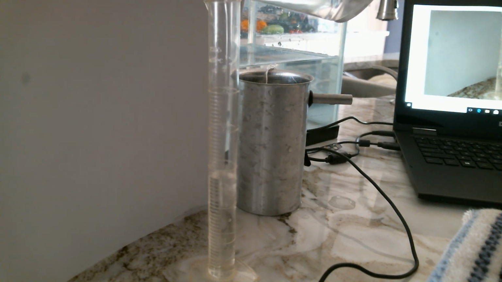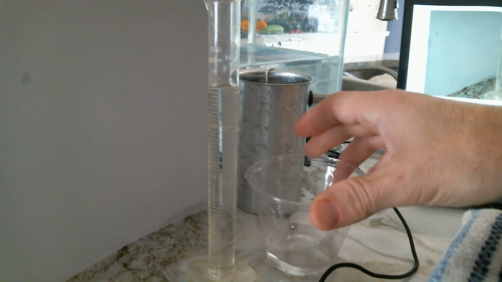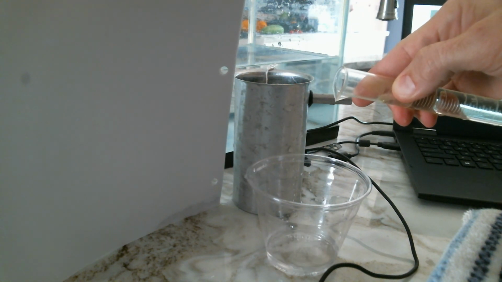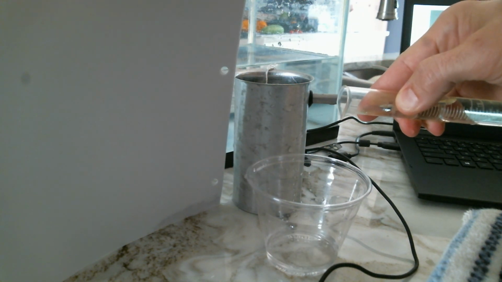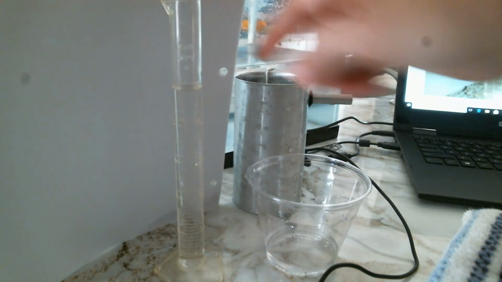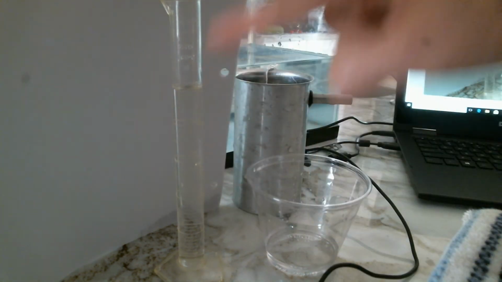I'm going to have to do it probably in 2 steps because that right there is, let me pour a little bit of it back. All right. That right there is the maximus capacitus of this particular graduated cylinder.